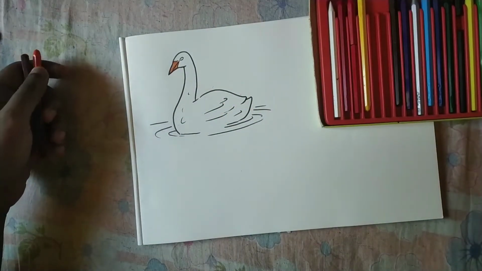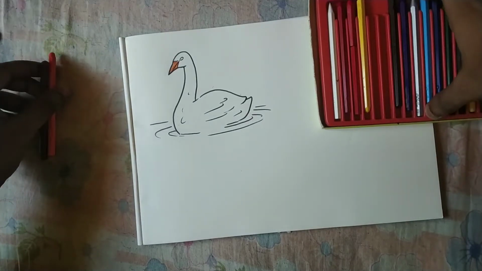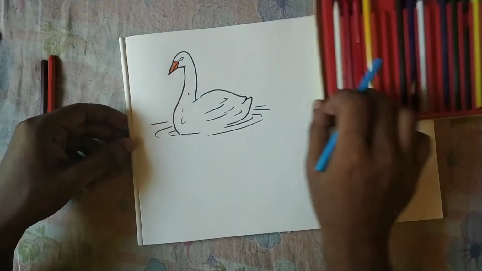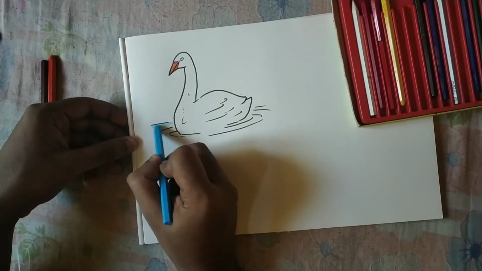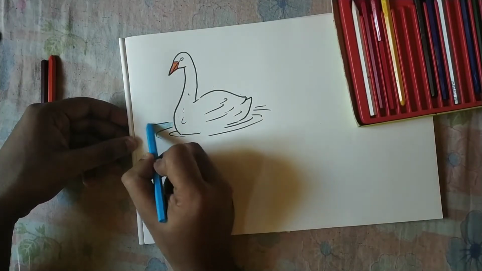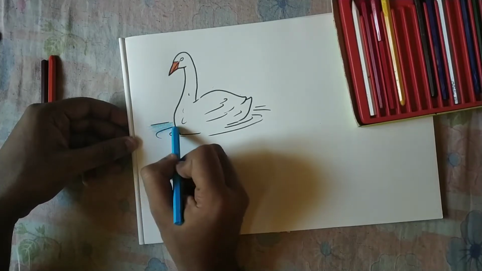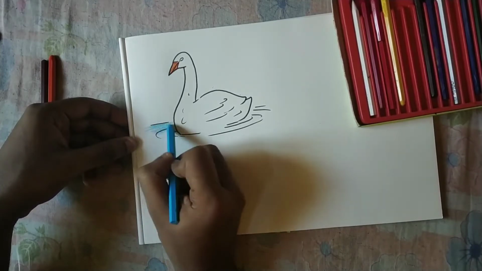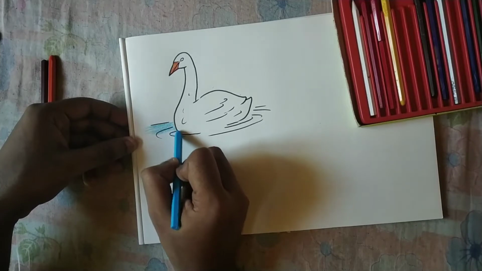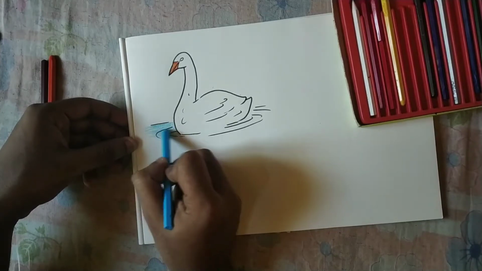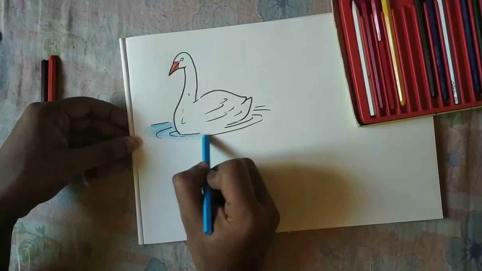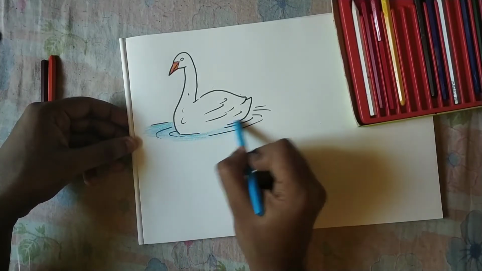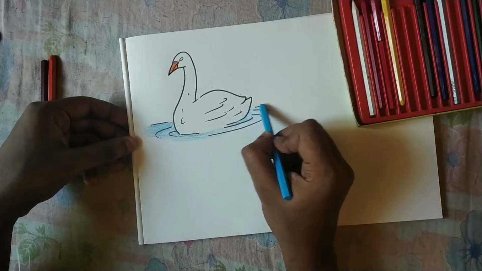So this is it, right? And for water, generally we use blue color, so I won't break the rule. Generally water does not have any color, of course, but it is a perception of ours. Right from our childhood we used to give blue color to the water. So since it is a rough drawing, I want to keep it as rough as possible. So I won't be changing the rules.